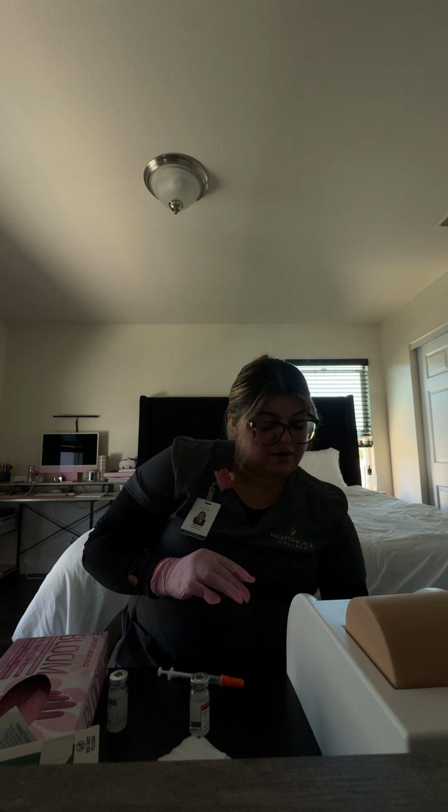Once we clean up our area, we're going to go back to the patient, administer the insulin, and check on the patient to make sure there are no adverse side effects happening, how the patient is doing.